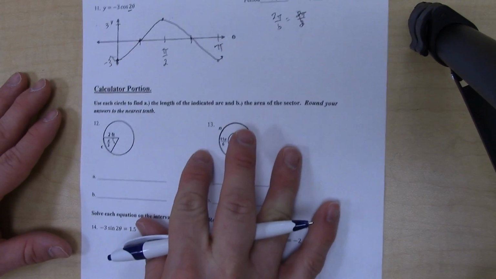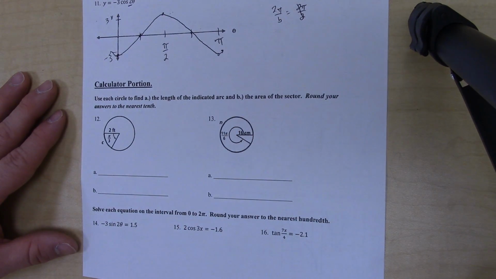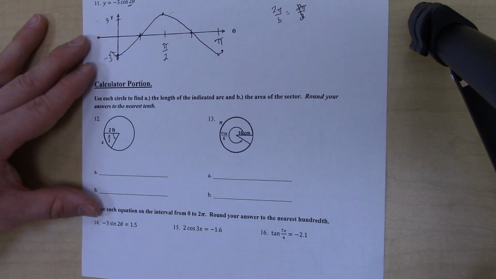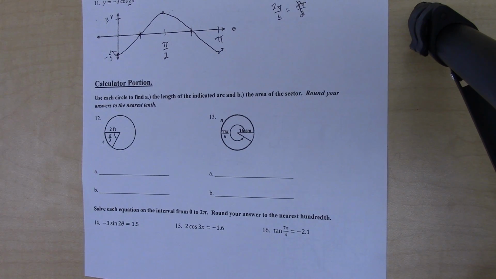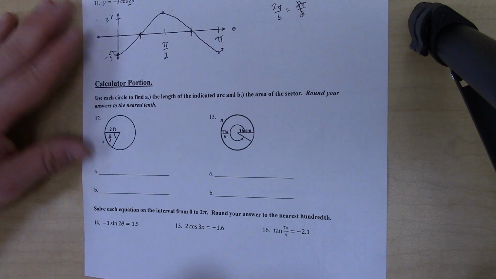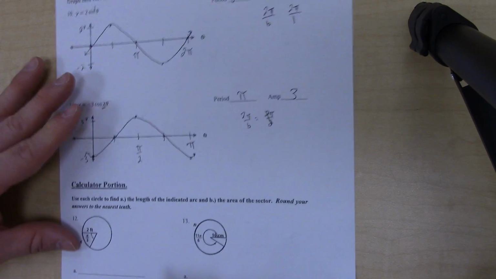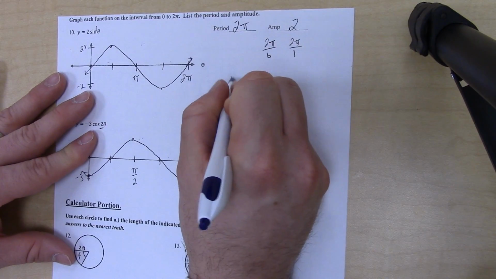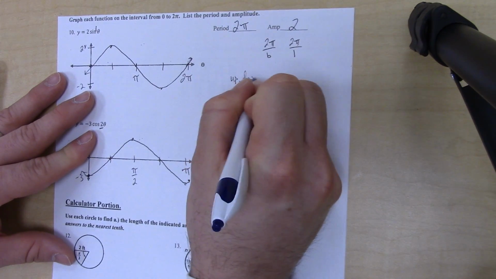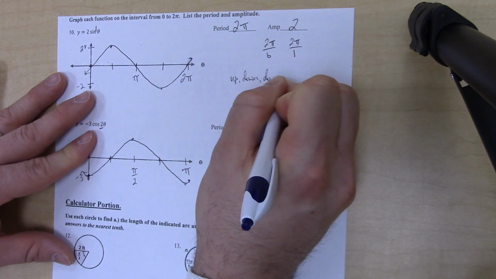Okay? We get to the calculator part. And of course I forgot my calculator again, but I'm going to still kind of give you an idea of how this works. Okay? So remember again a couple of more things here. Up here, I'm sorry. This is up, down, down, and up.